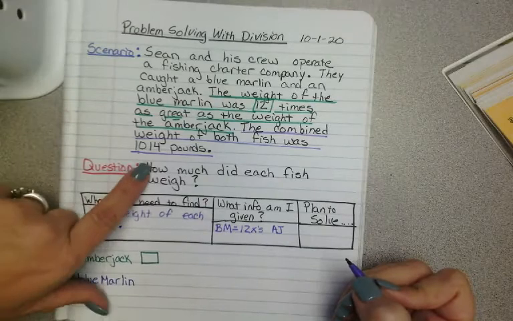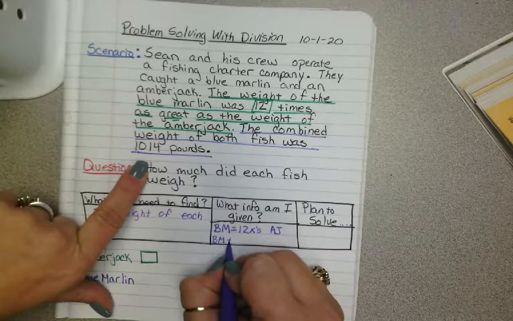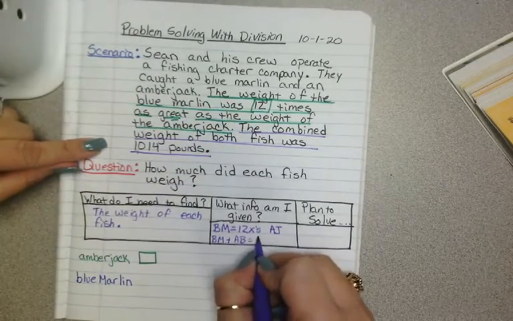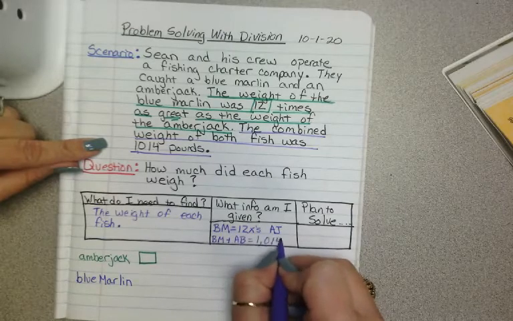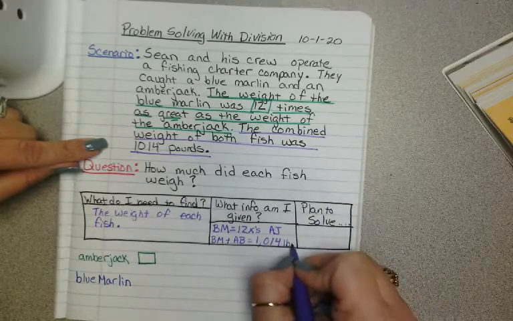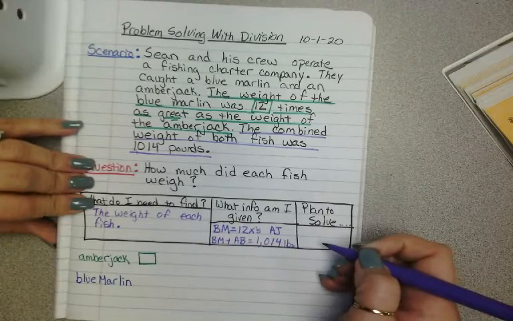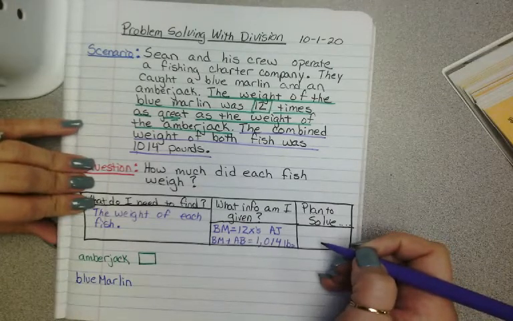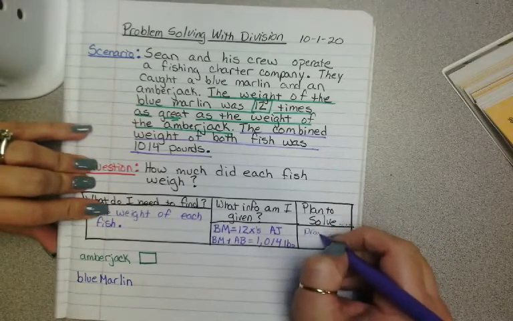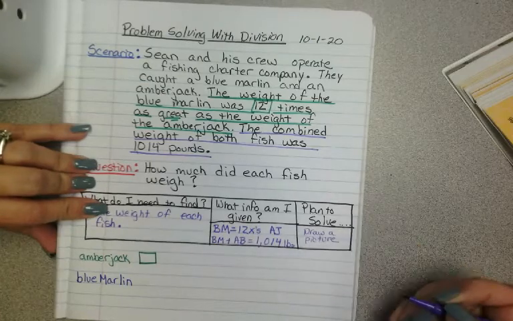And then they tell me that their combined weight, the blue marlin and the amberjack, their combined weight I'm dealing with is 1,014 pounds. I'm going to use the abbreviation for pounds as LB. Plan to solve. Okay, now I'm going to show you. First of all, this might be a little bit hard to understand in the beginning. So I'm going to draw myself a little picture, okay?